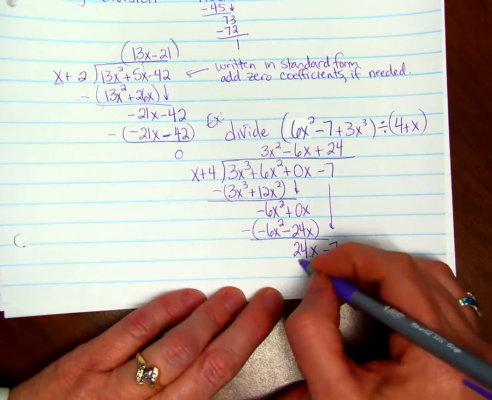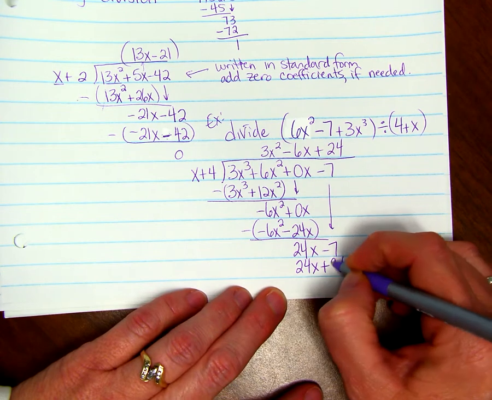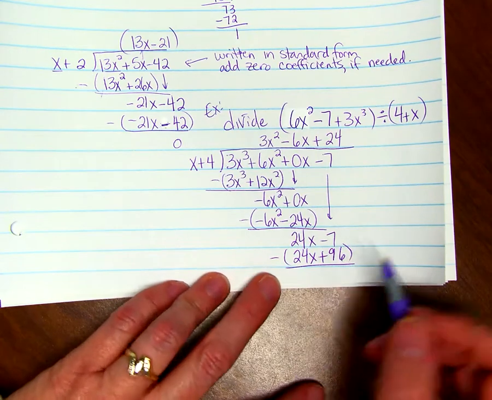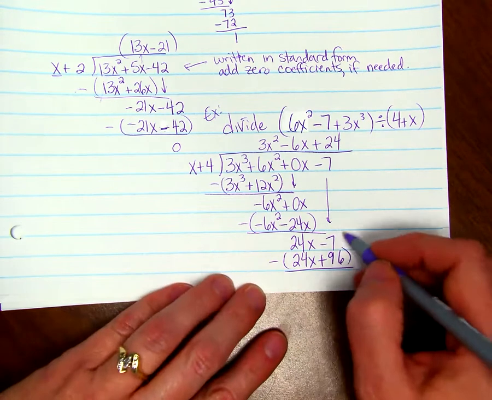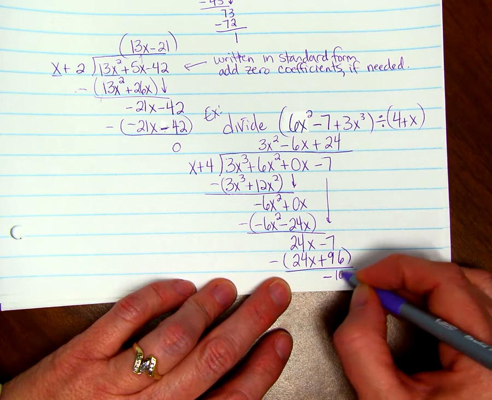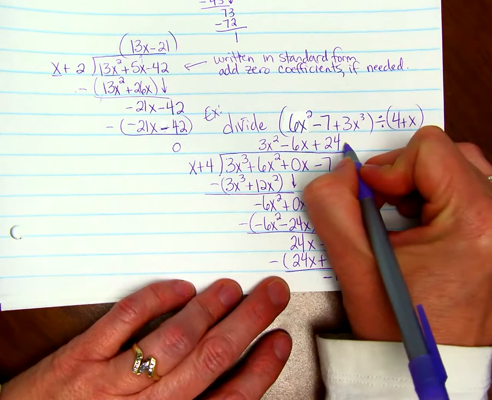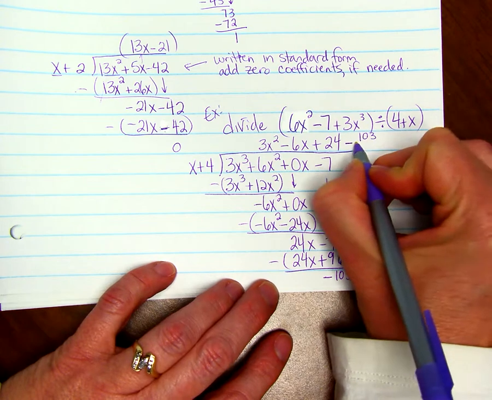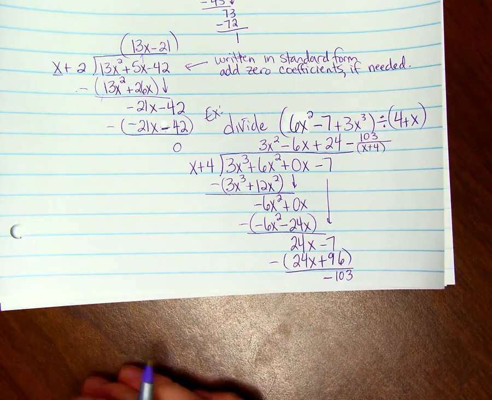And then you use the distributive property. You get 24x plus, and then 24 times 4 is 96. Subtract. We're subtracting the whole thing. Notice how I put the parentheses there so I don't forget. 24x minus 24x is 0, and negative 7 minus 96 is a negative 103. That's our remainder. And it's negative, so we're going to put a minus up here. We put our remainder as a fraction, 103 divided by our divisor, x plus 4. And that's the end of the lesson.